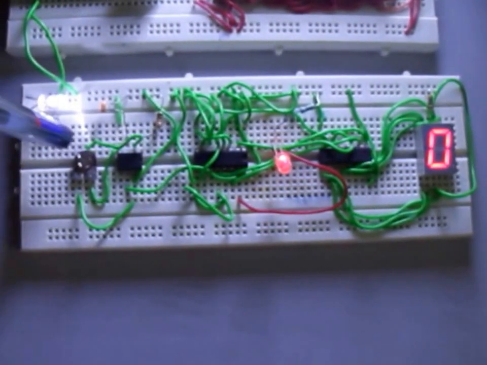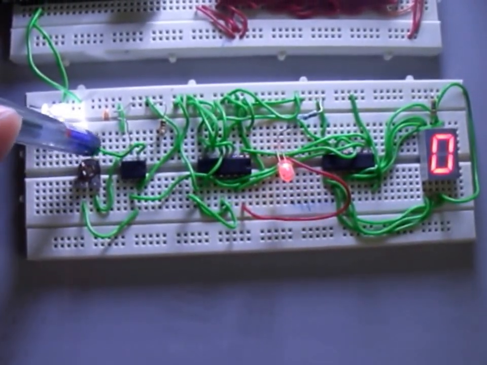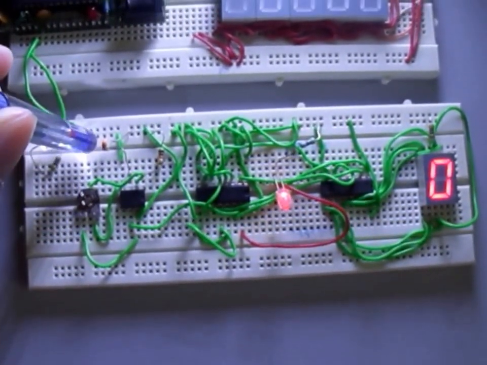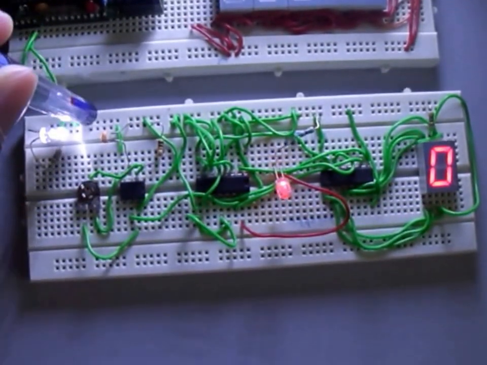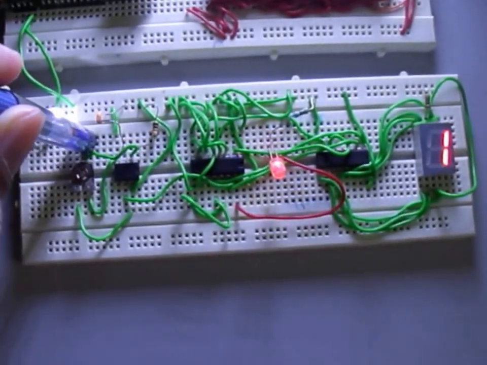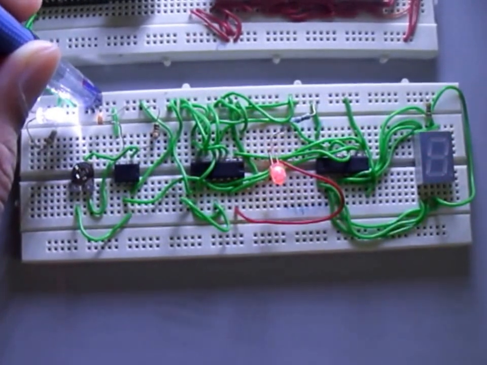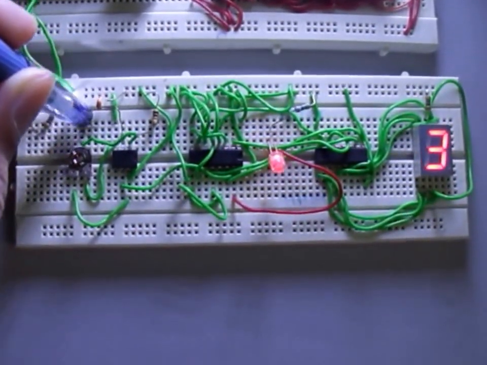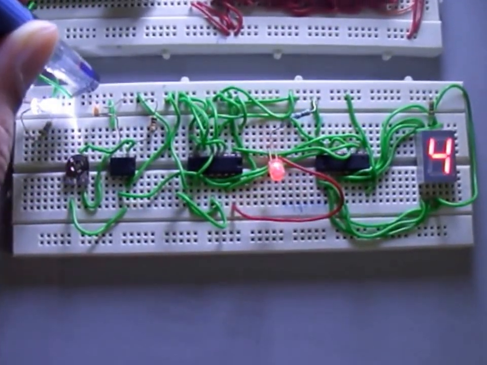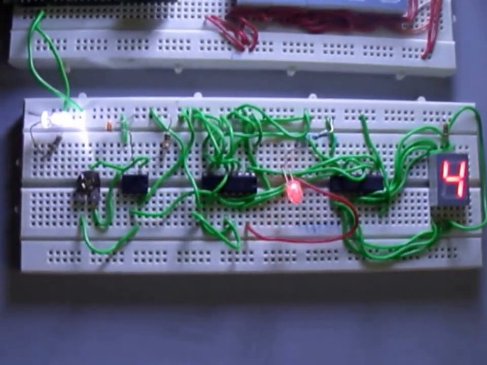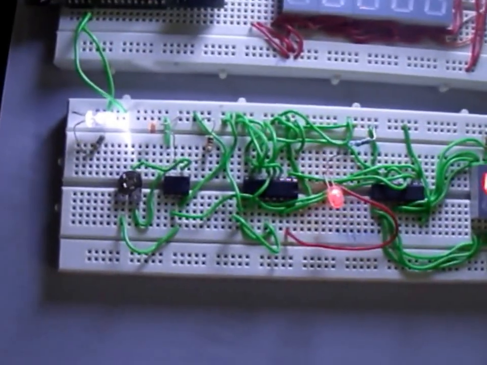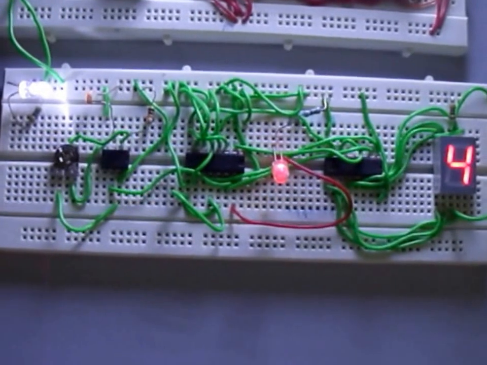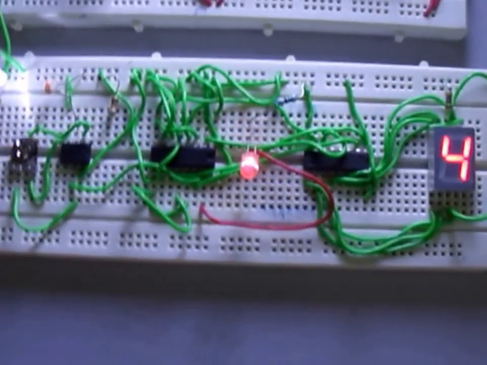So if I'm passing an object like this, it has counted 1, it has counted 2, 3, 4. So as the objects pass through this way, a count is increased in the 7 segment.